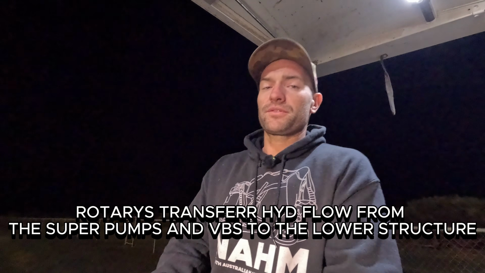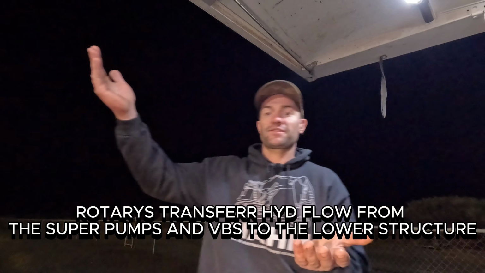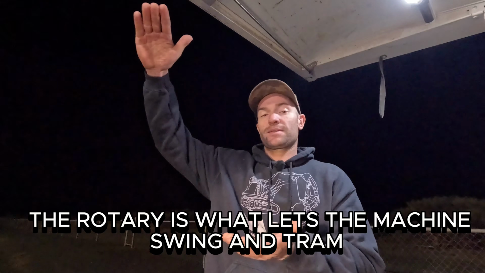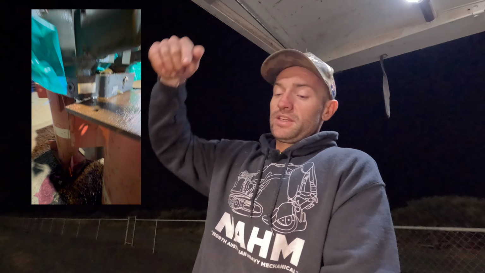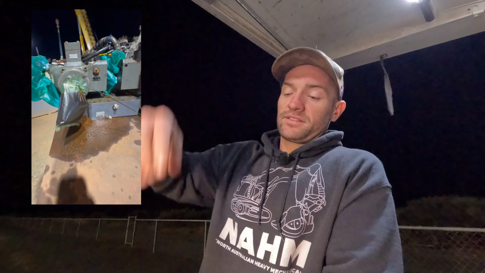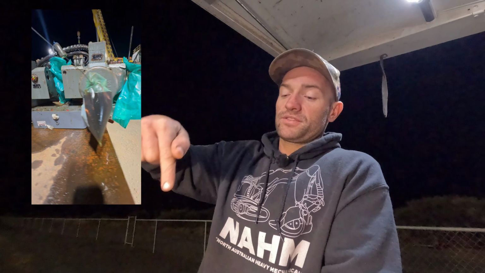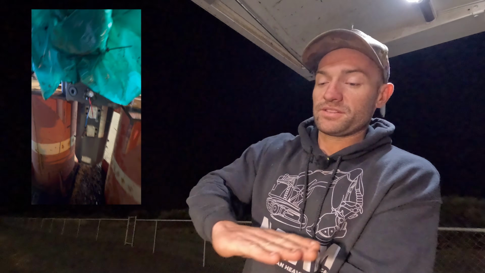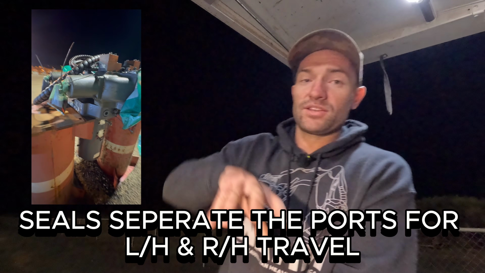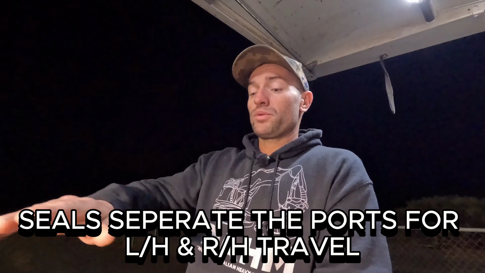A rotary connection transfers hydraulic flow from your superstructure down to your car body, and this allows for rotation of the machine. It's basically a big cylinder. The top half stays with the superstructure, and the bottom half rotates with the car body. It's a cylinder that slips inside another cylinder that has ports. All your high pressure hoses from your valve bank go down through it, and it has stacks, with seals between them, and they're all ported.